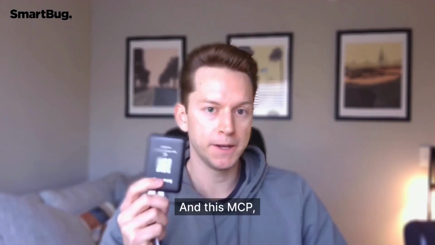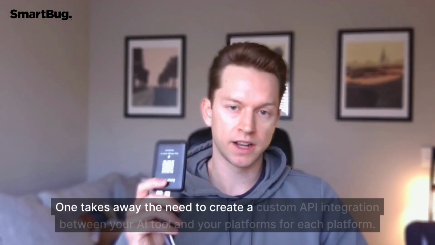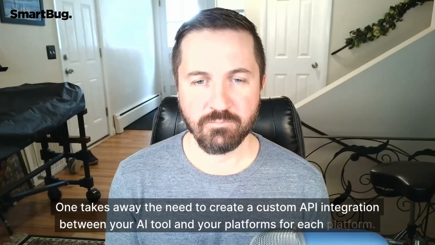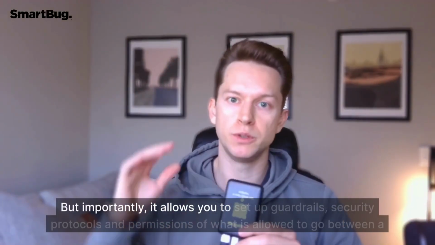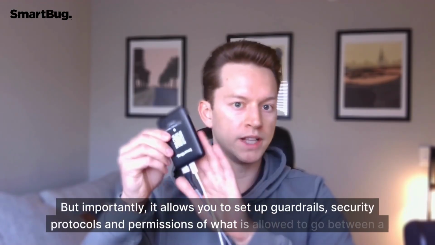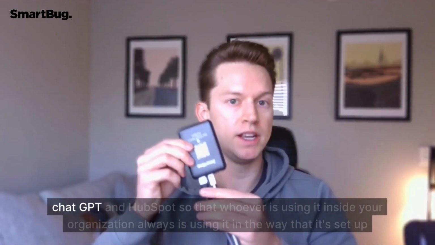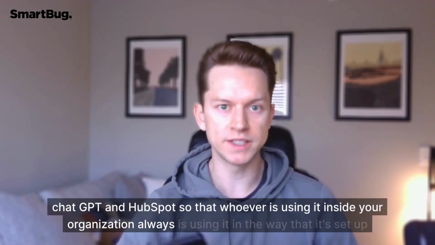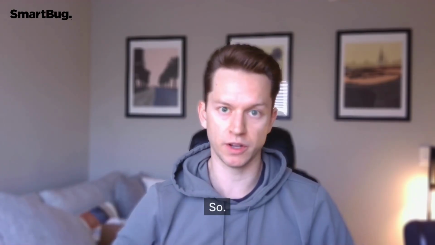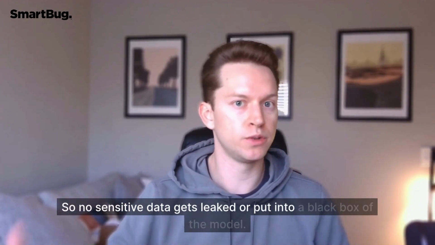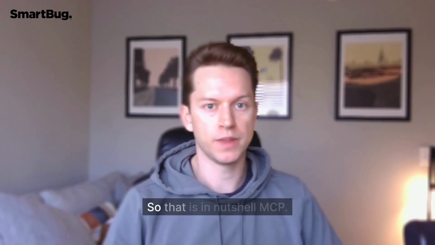And this MCP, one, takes away the need to create a custom API integration between your AI tool and your platforms for each platform. But importantly, it allows you to set up guardrails, security protocols, and permissions of what is allowed to go between a ChatGPT and a HubSpot, so that whoever is using it inside your organization always is using it in the way that it's set up to be used. So there's no way really to get around the guardrails. So no sensitive data gets leaked or put into a black box of a model. So that is, in a nutshell, MCP. It's just a universal adapter.